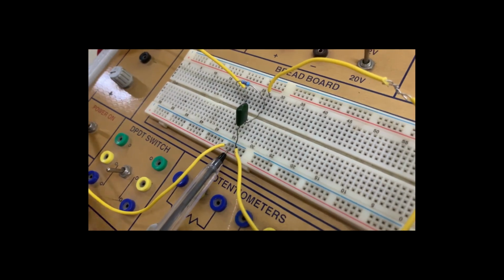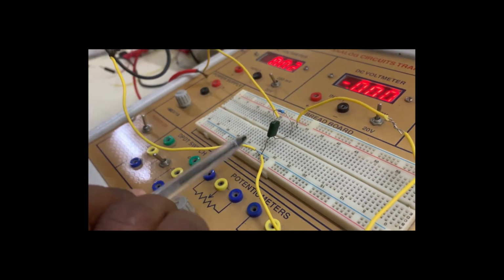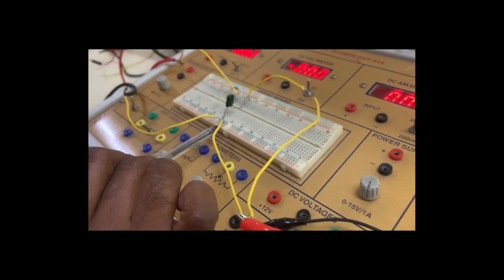The capacitor's other end we connect to the ground. The function generator ground and the CRO ground are also connected to the ground.